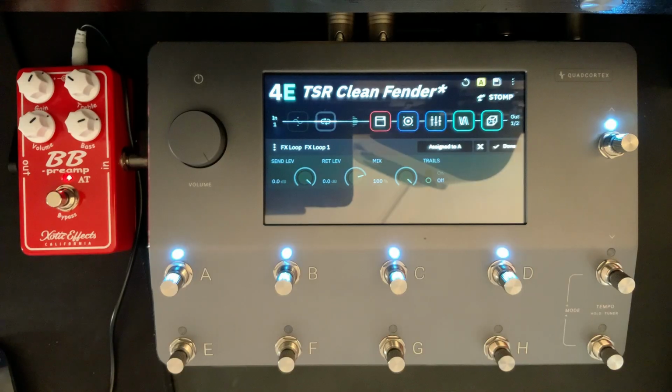And it's honestly the best way of running it through the Quad Cortex, as you're not running it into the input and you're not going to overload the input. You're still going to keep that integrity between your guitar and the input of the Quad Cortex by setting up the input level, and running it through the effects loop just keeps a much cleaner path.